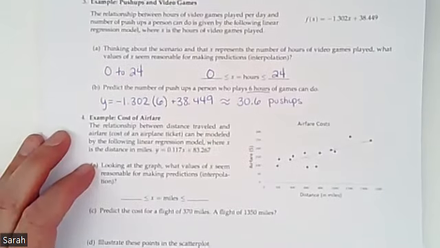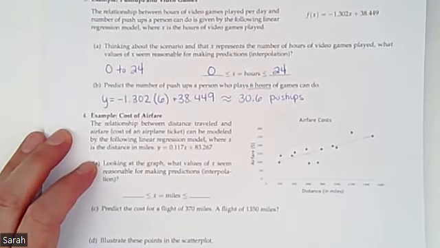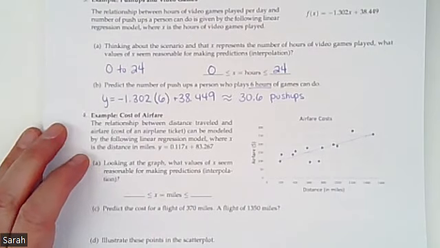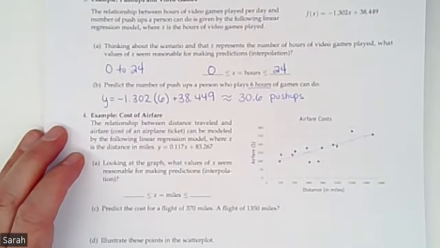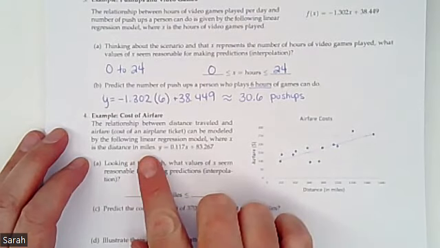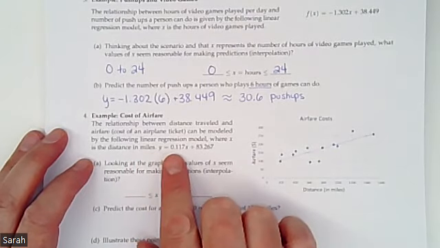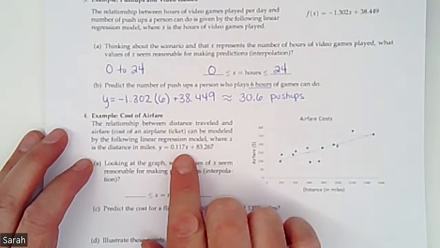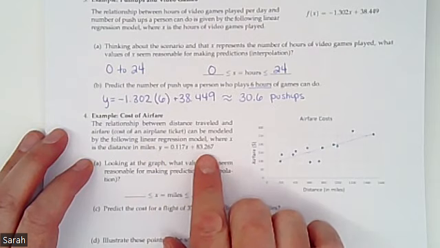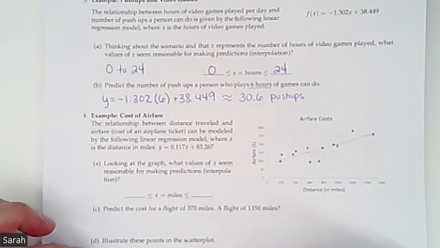All right, so we have one more here. This one is on the cost of airfare. We have a relationship between the distance traveled and the cost of the ticket. We do have a linear regression model with y equals 0.117x plus 83.267. So you have a couple of questions here.